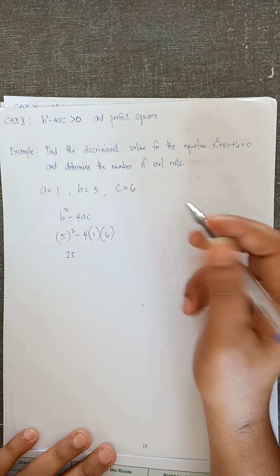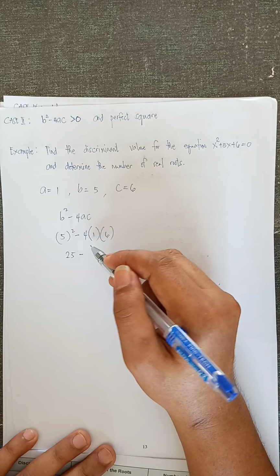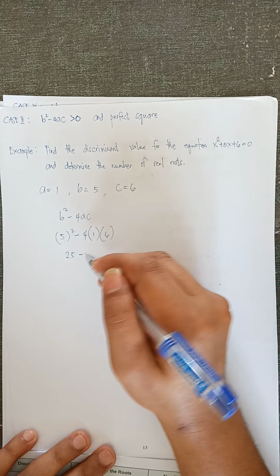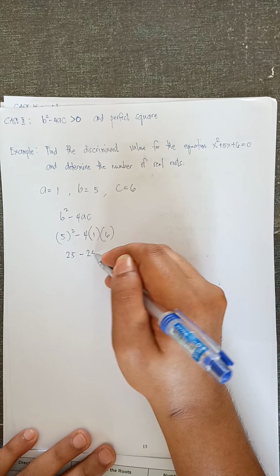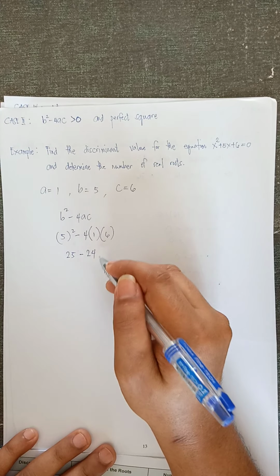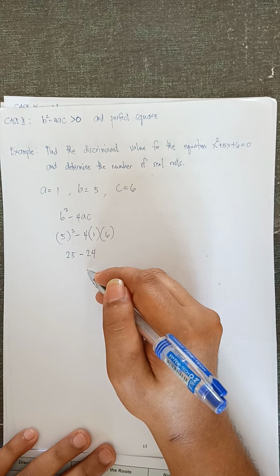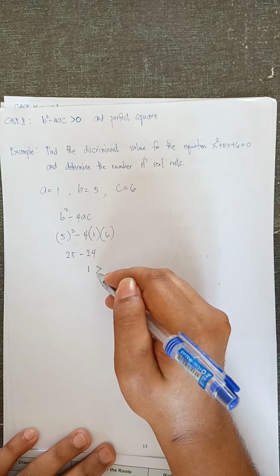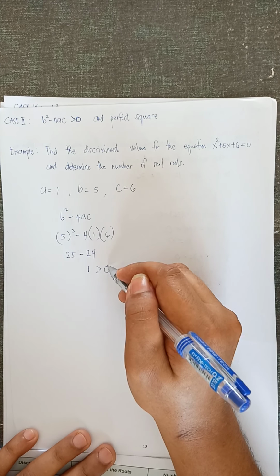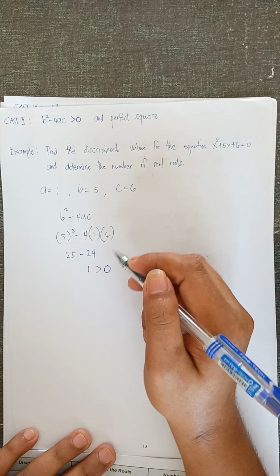That is equal to 25 minus 4 times 1, 4 times 6, we have 24. So 25 minus 24, that is 1. And 1 is greater than 0.